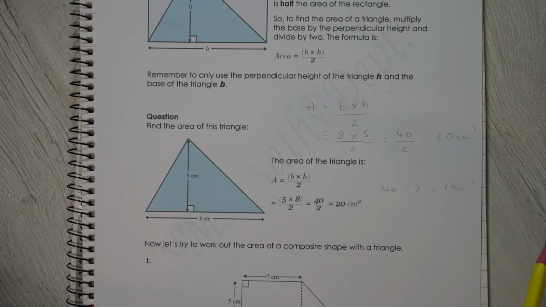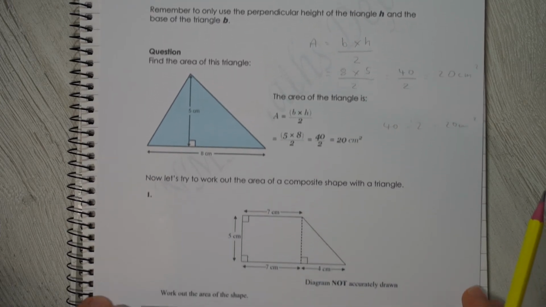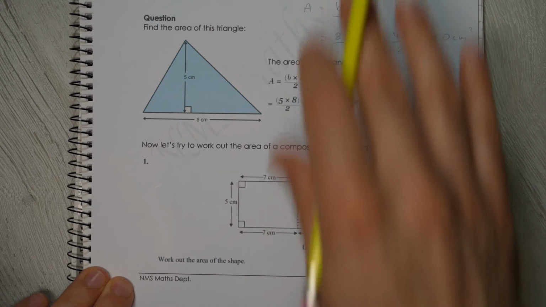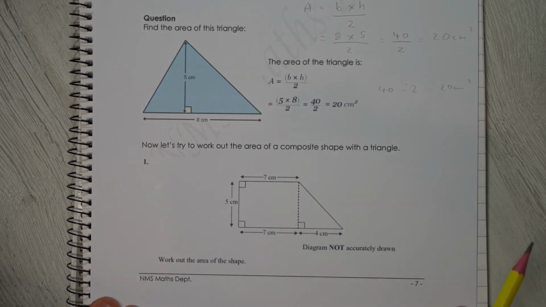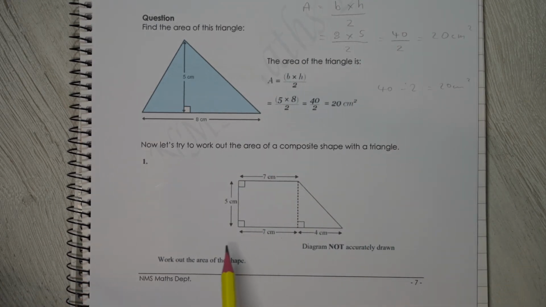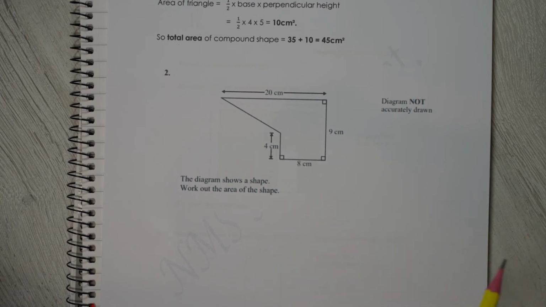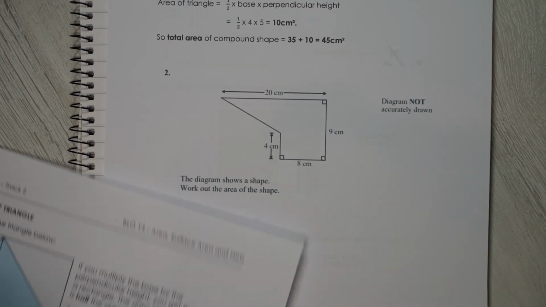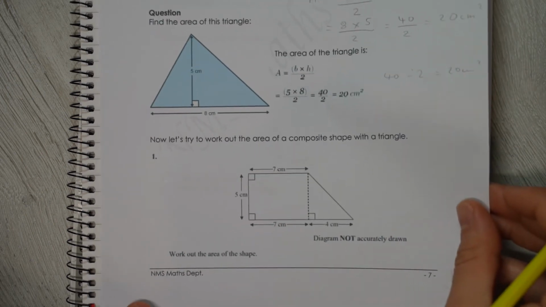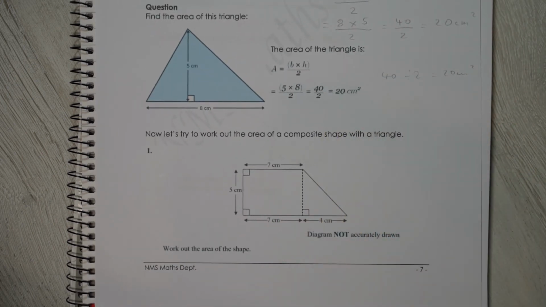Now, on page 7, we have already done this part in the previous video. Here we need to find the area of the following compound shapes. We have several compound shapes and we need to find the area of these compound shapes. So let's start from here.